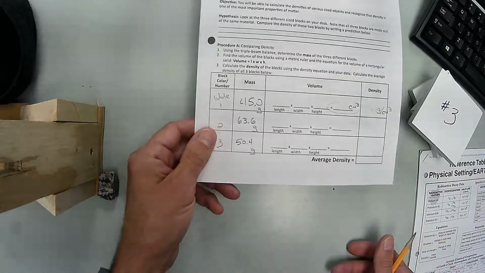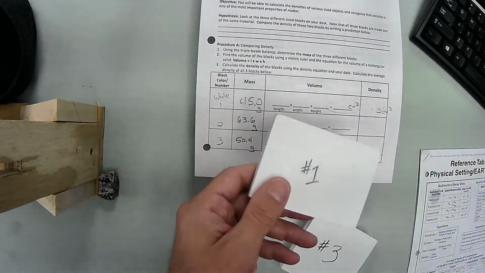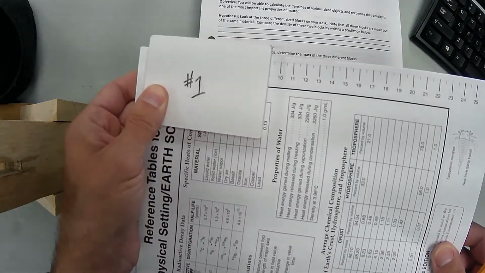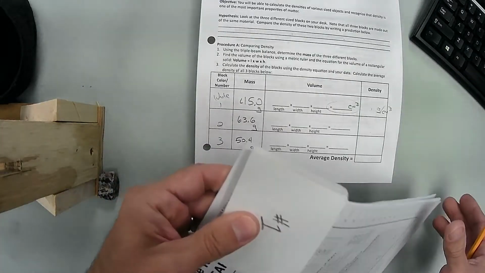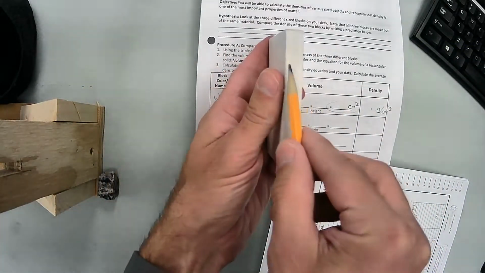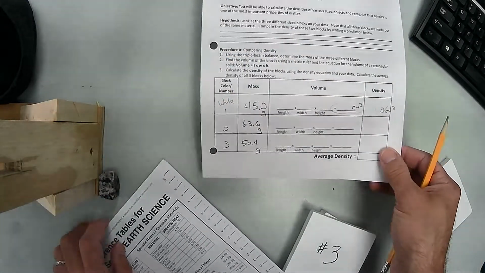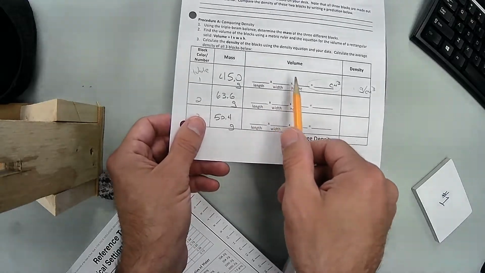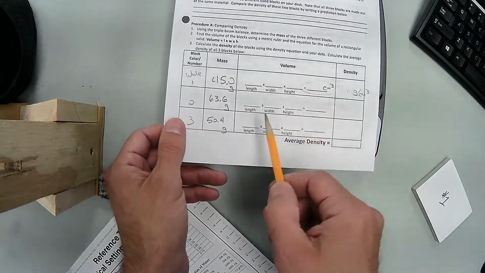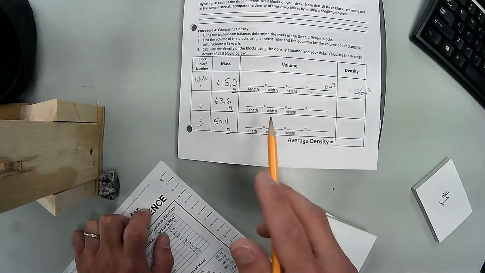The next thing that you have to do is measure the length, the width, and the height of all 3 blocks by using your reference table. So in class, they were measuring the length on the edge of the reference table, and they were measuring the width on the edge of the reference table, and then they had to measure the height of the block, which is this dimension from there to there. All 3 of those measurements would be multiplied together to give them length times width times height, and that gives them their volume in centimeters cubed. I'm just going to give you a quick screenshot of all the volumes calculated right here.